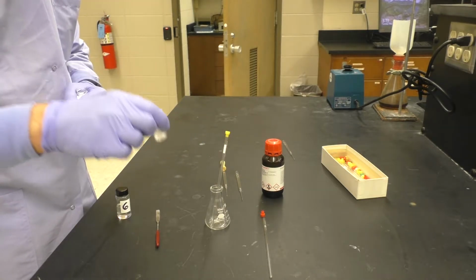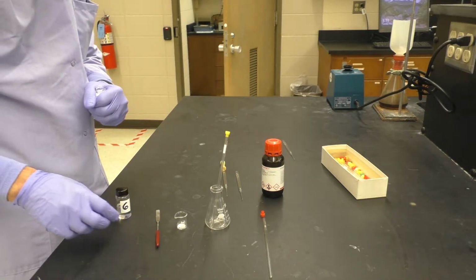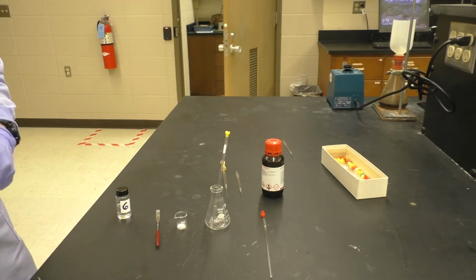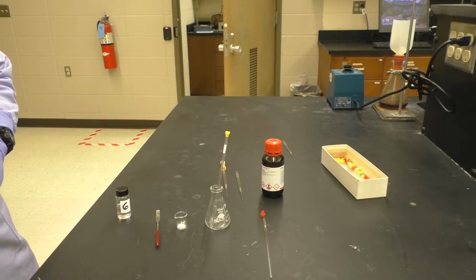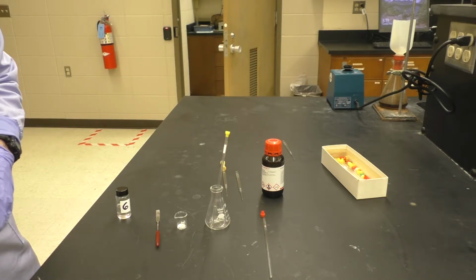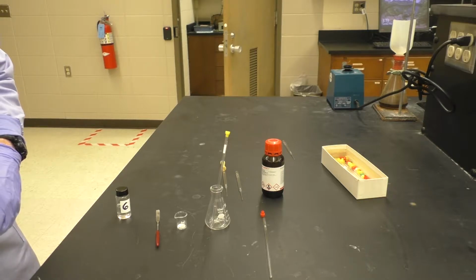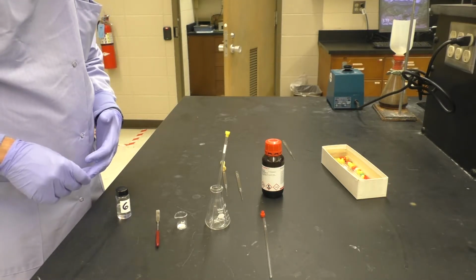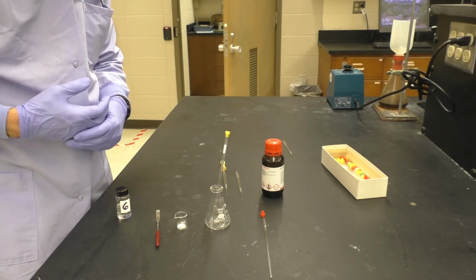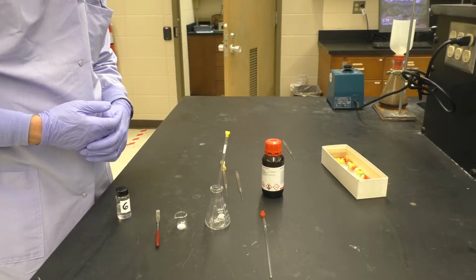Seems like a little bit more than the liquid, but simply remember that a small amount of liquid can correspond to more than a visually small amount of solid.